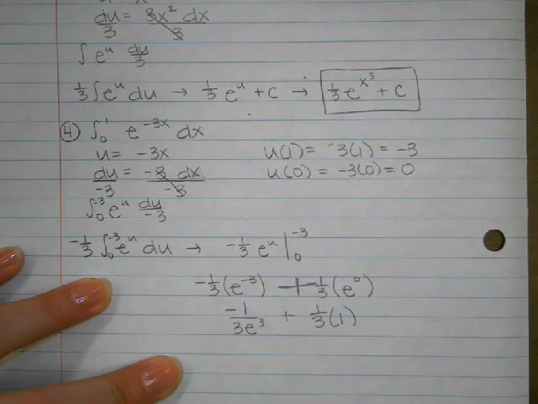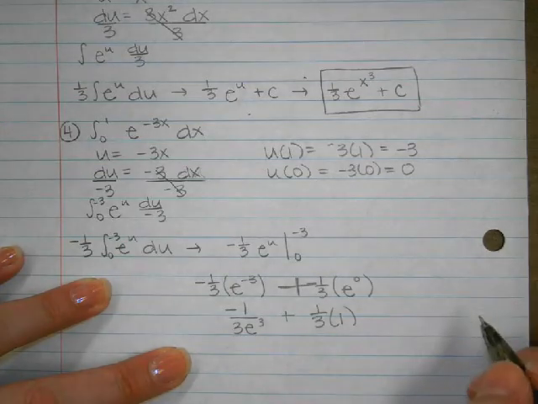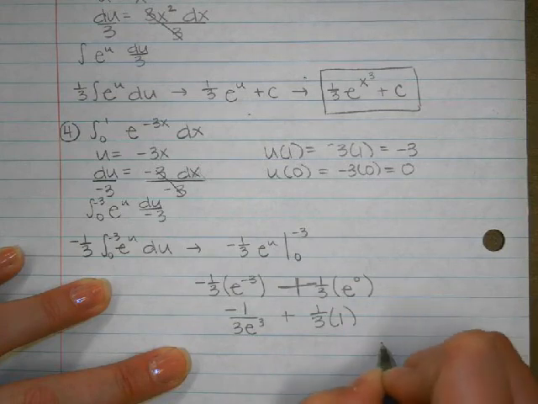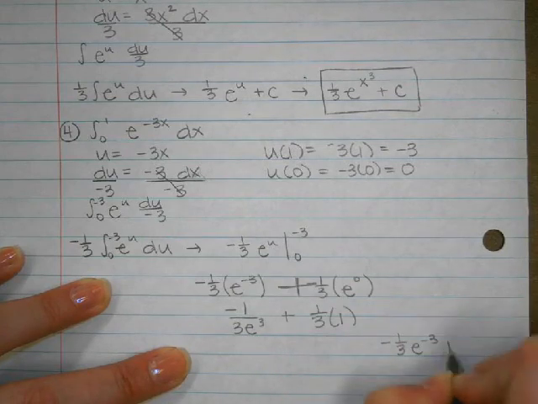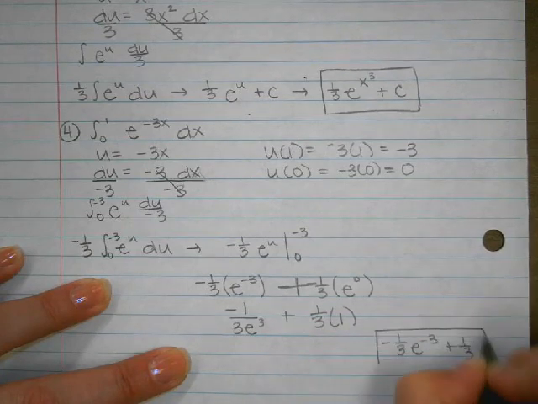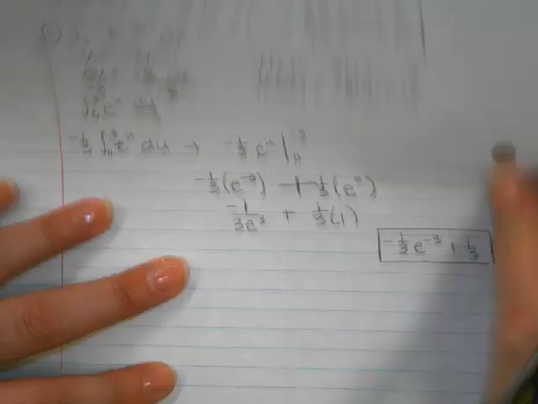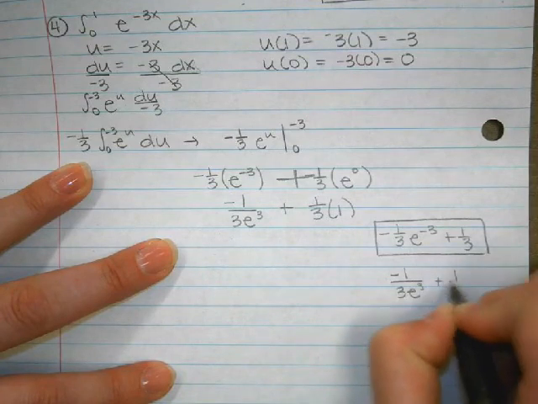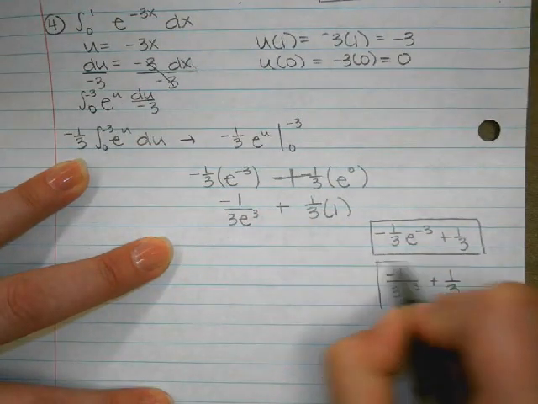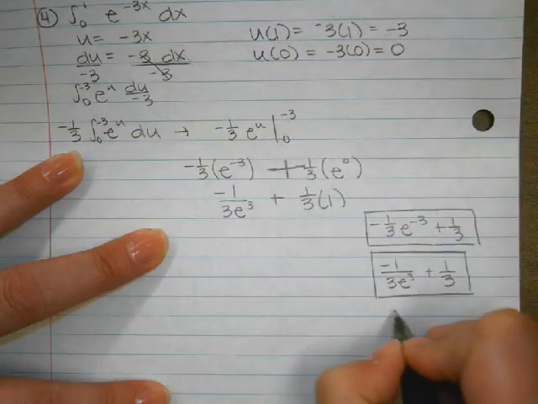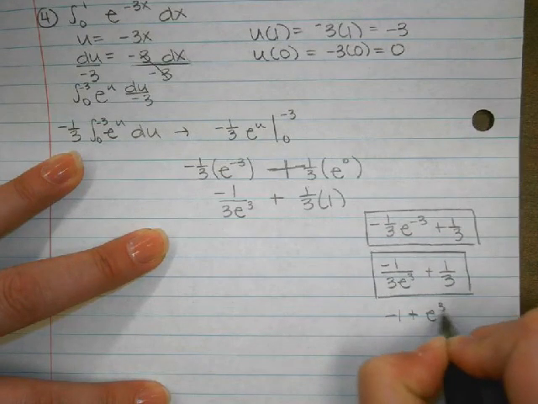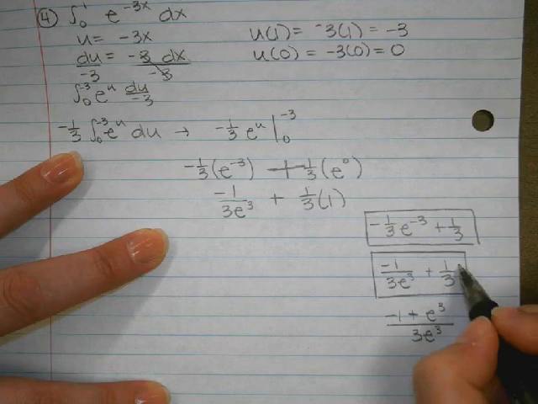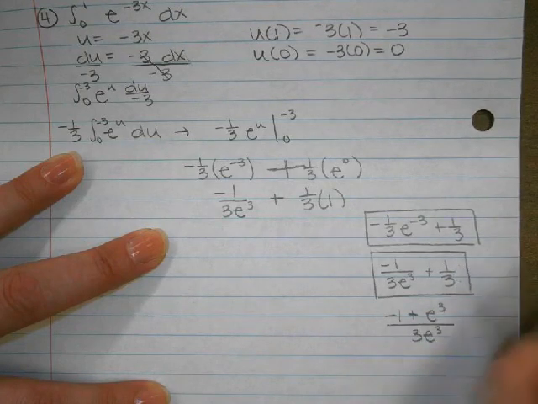And there's a few different ways we could write this answer. I could have left the negative exponent free, left that on the top, and called this negative 1/3 e to the negative 3 plus 1/3. I could have done that. I could say that this is negative 1 over 3e to the 3rd plus 1/3, and I could leave it like that. Or I could get a common denominator and say negative 1 plus e to the 3rd over 3e to the 3rd. So that would be like I took this one and multiplied by e to the 3rd over e to the 3rd to get that common denominator.